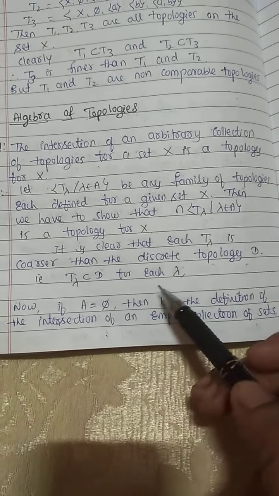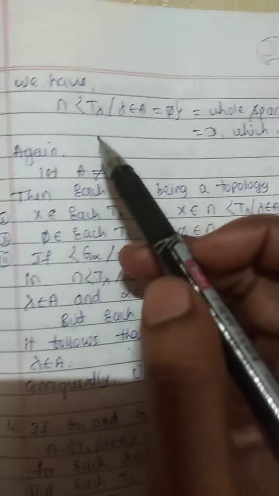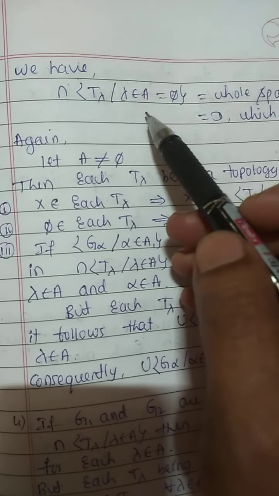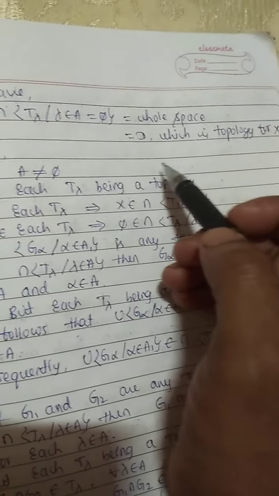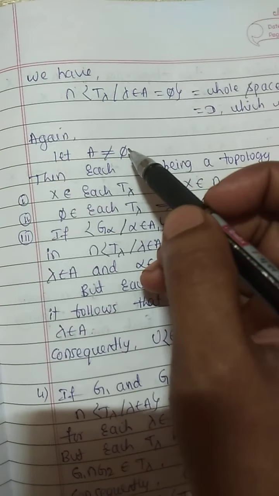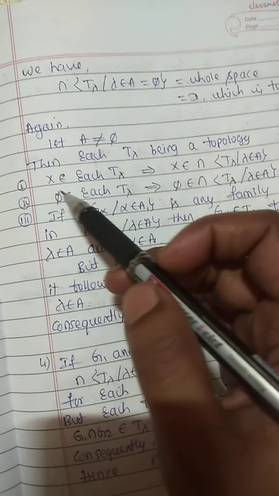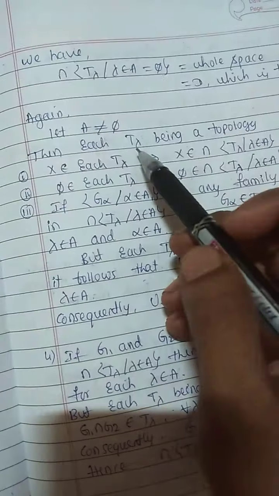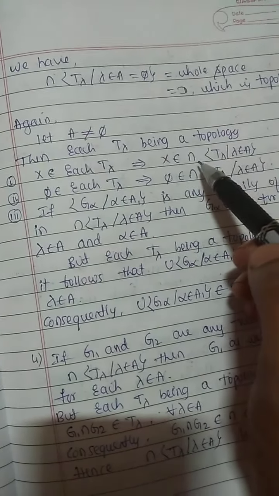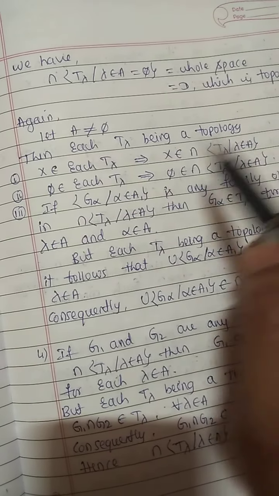Now, if A equals φ, then by the definition of the intersection of an empty collection of sets, we have the intersection of {T_λ : λ ∈ A} equals the whole space equals D, which is a topology for X. If A is non-empty, then each T_λ being a topology, first, X belongs to each T_λ. X belongs to each T_λ, so obviously X belongs to the intersection of that collection, {T_λ : λ ∈ A}.